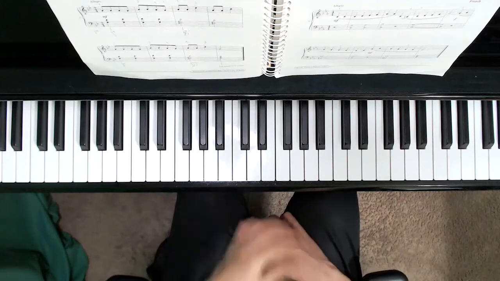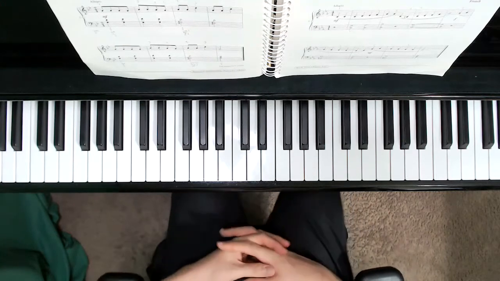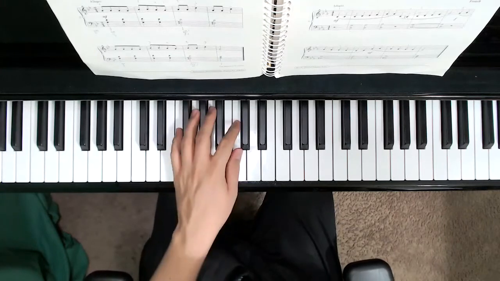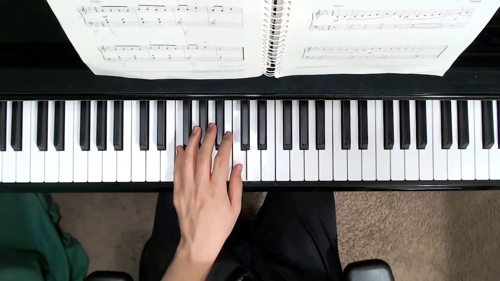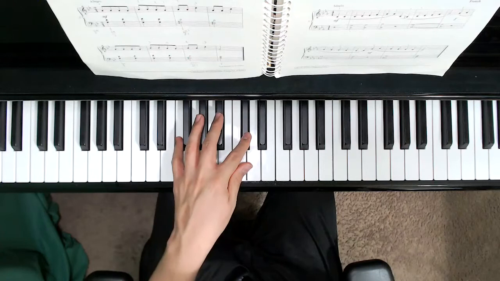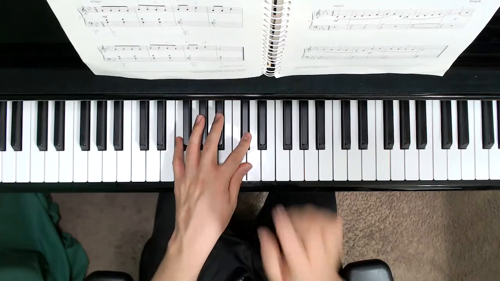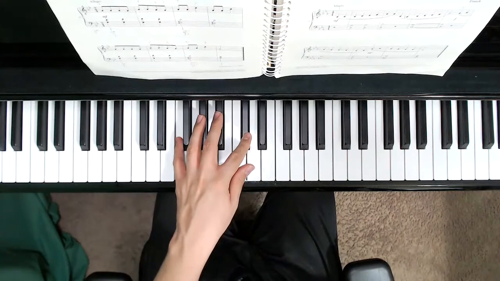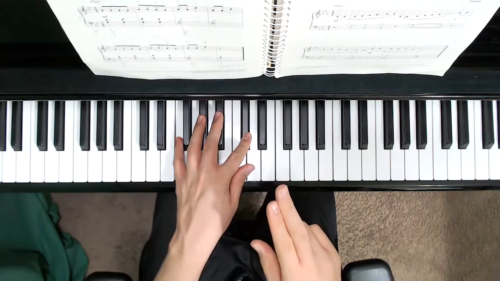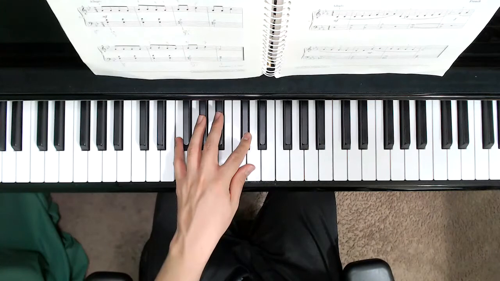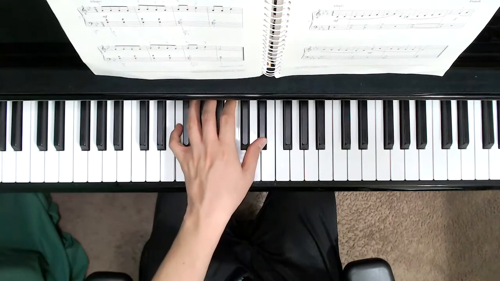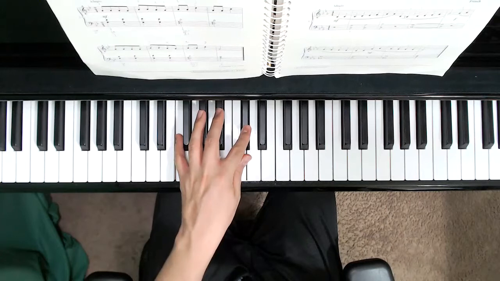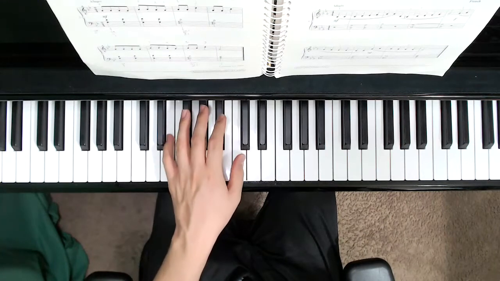Okay, so let's go ahead first of all, before we do both hands, let's start from the bottom and work our way up. So the first one is a 5th, 6, and make sure when you play 6, it's D flat, because D flat is part of the F minor scale, or the F minor key signature. We also have a 7th. Now here comes that 6th again.